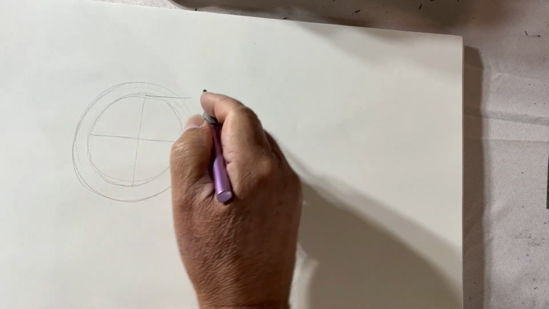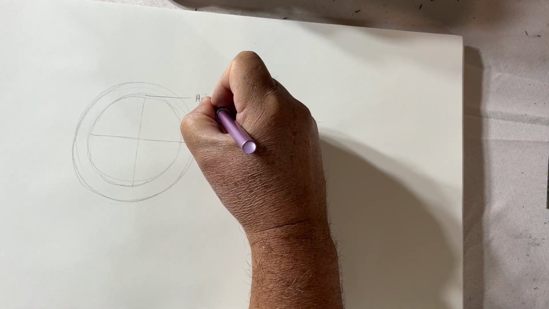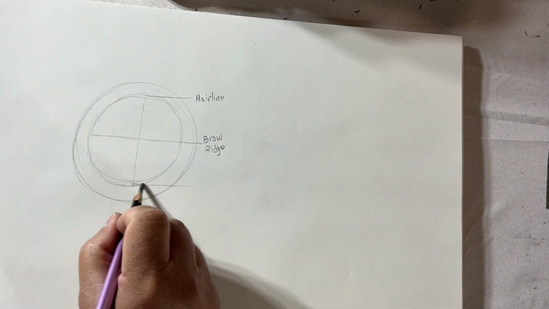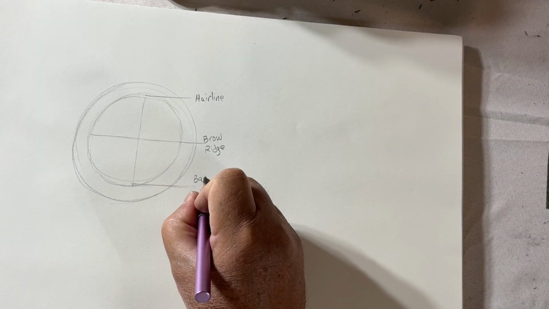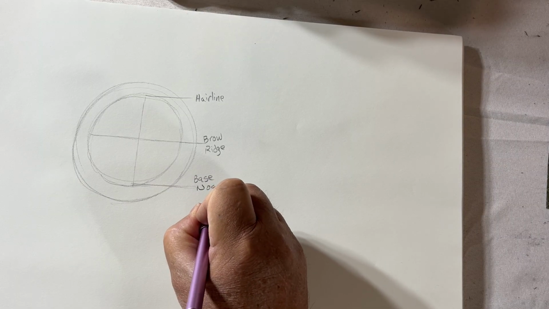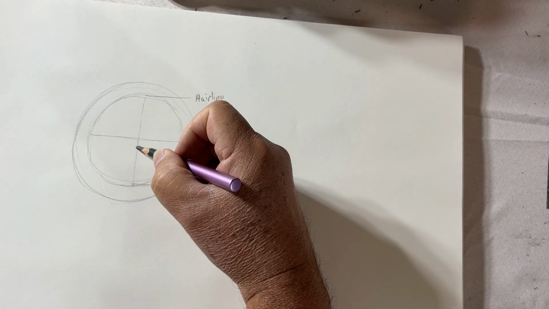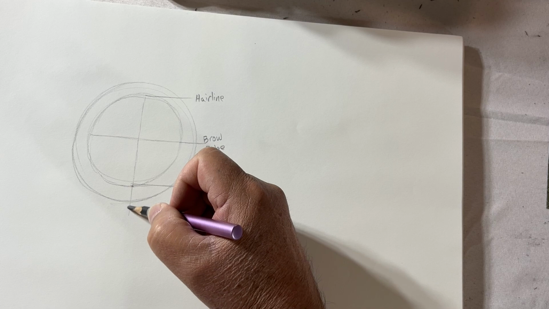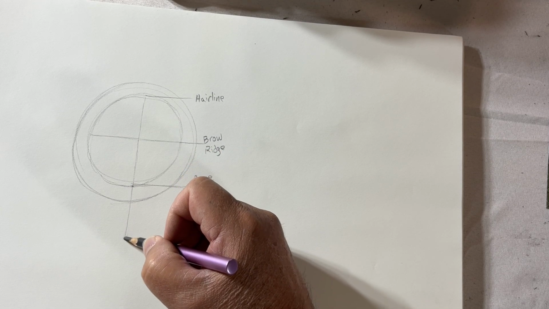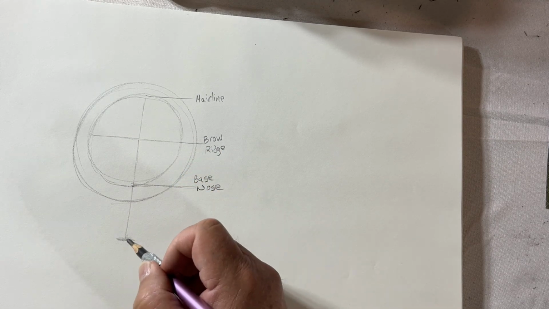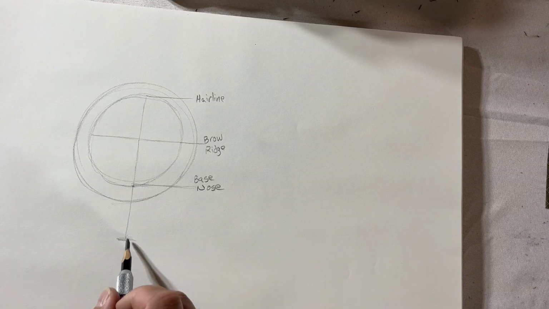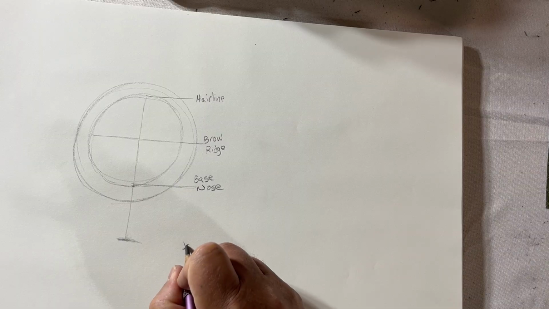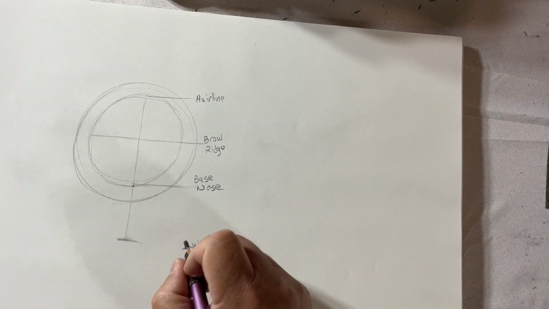This will be the hairline. This will be the base of the nose. And then to find the base of the jaw, take this from here and double it. You can measure it if you want to. So that's roughly the bottom of the jaw, or the chin.